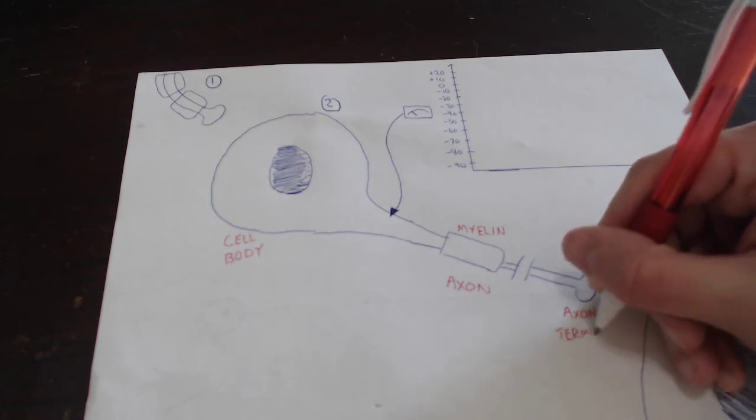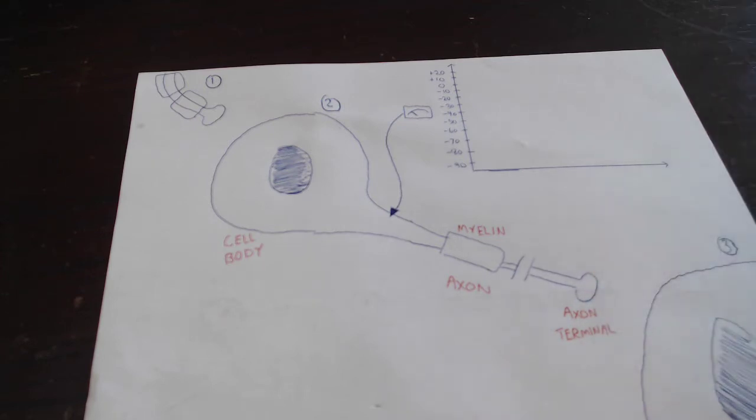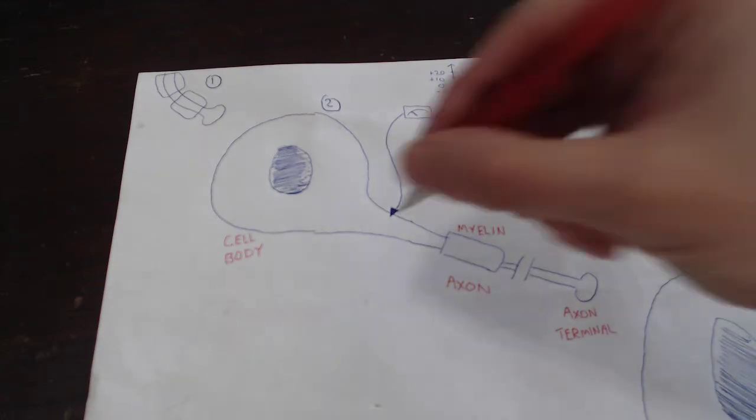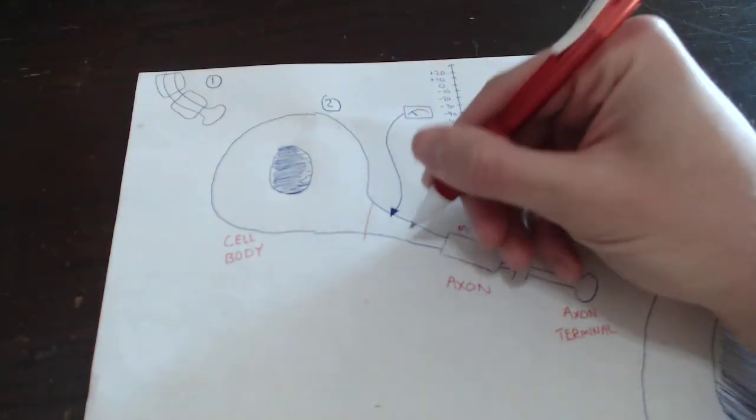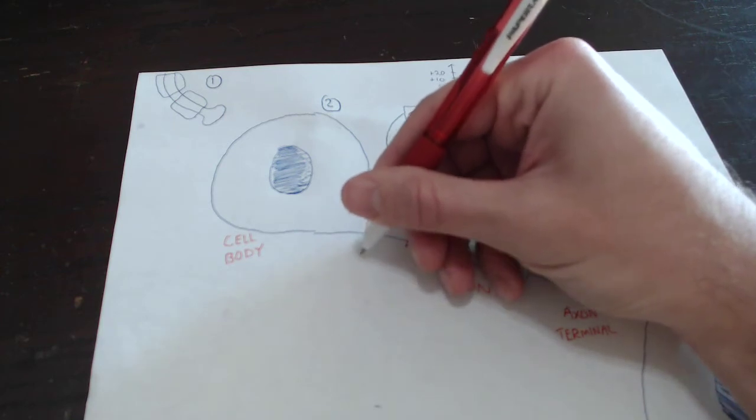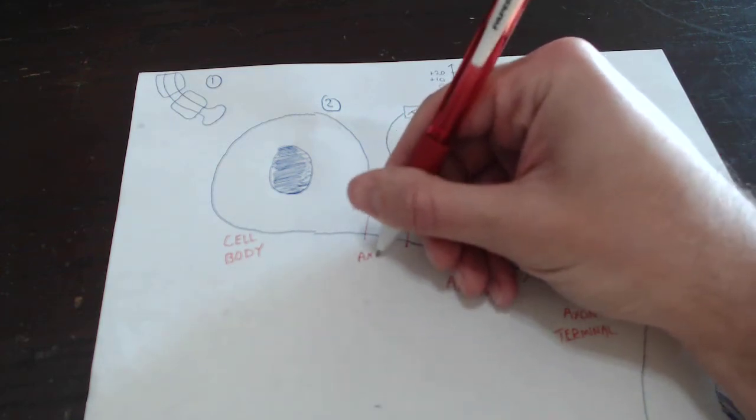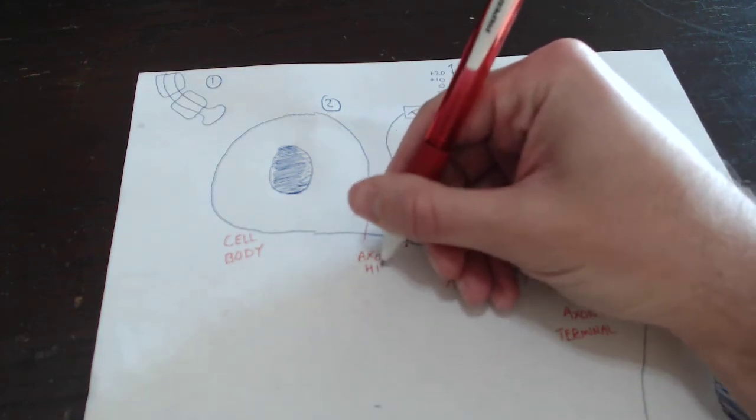Very important. And then one very important part of the axon, we've kept track of it because this is the place where, if an action potential is going to happen, this is where it's going to occur. It's this region right here, which we are going to call the axon hillock.